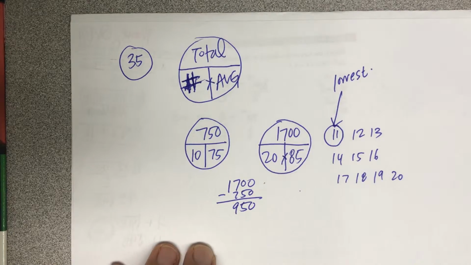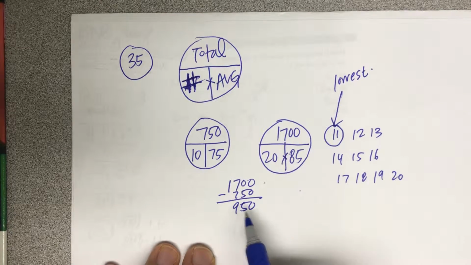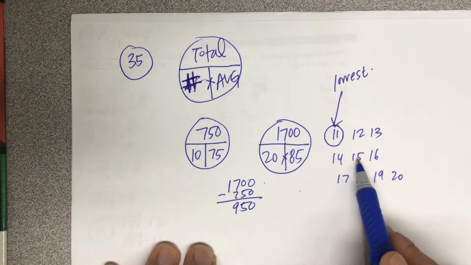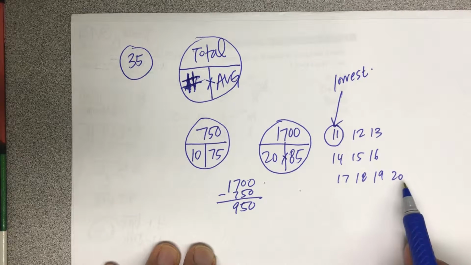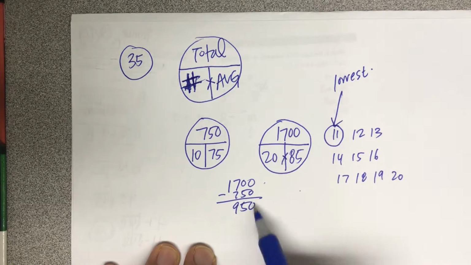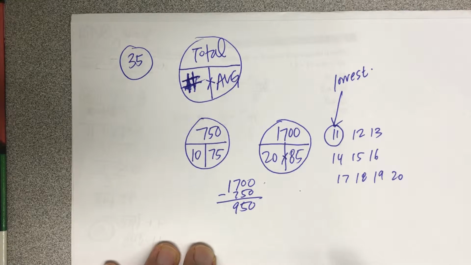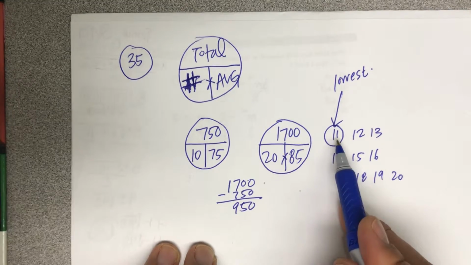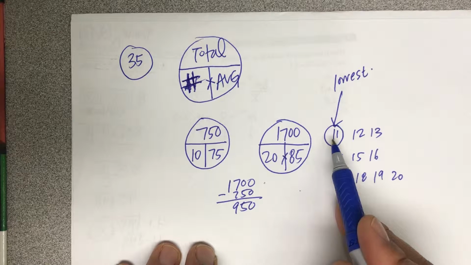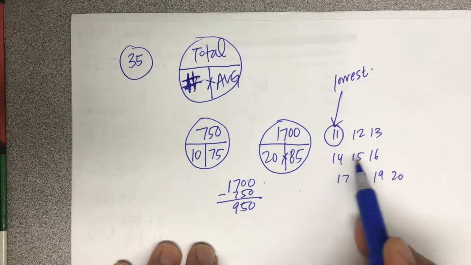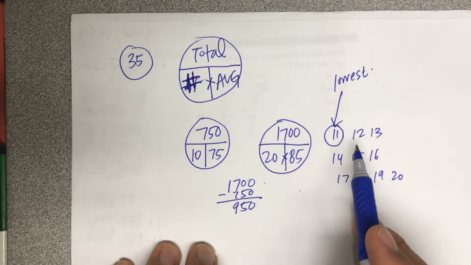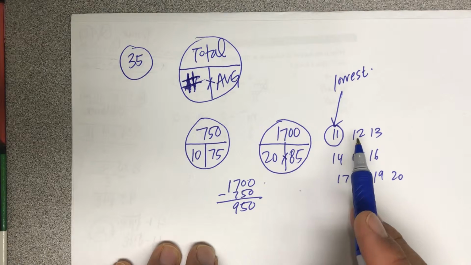Do you guys get that? So we know that for 11, 12, 13, 14, 15, 16, 17, 18, 19, and the 20th score, it's going to be a sum of 950. But if we want to find out what is the 11th score and they want to know what is the lowest that it could be, we need to put the highest score for these. Do you guys understand that concept? And again, this is another concept that the SAT loves to test you on.